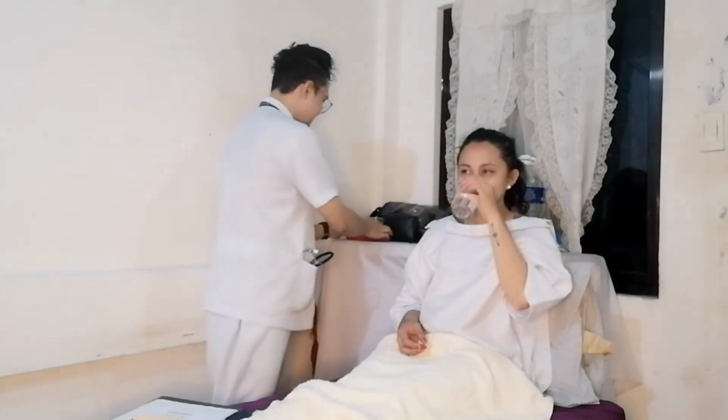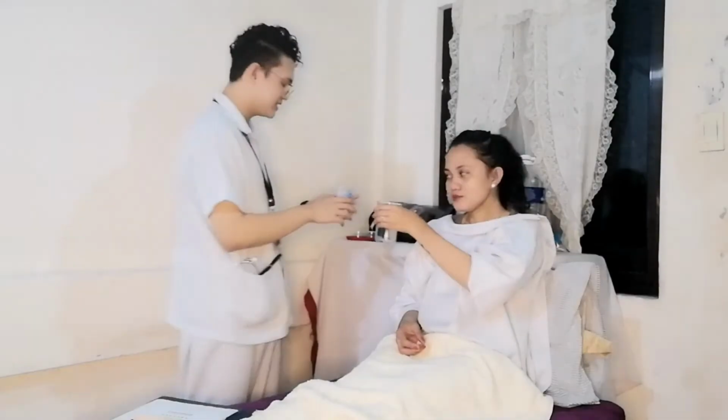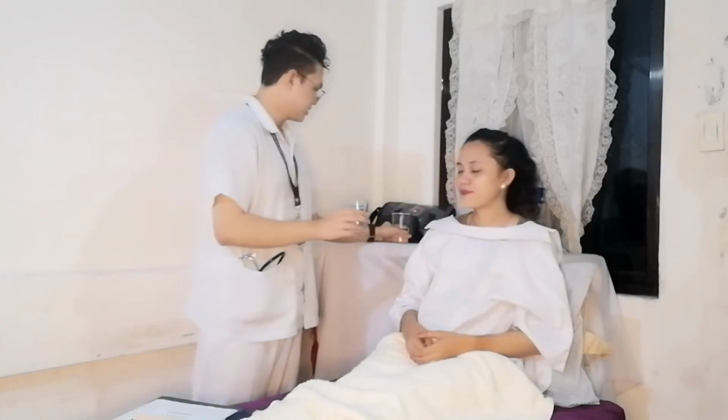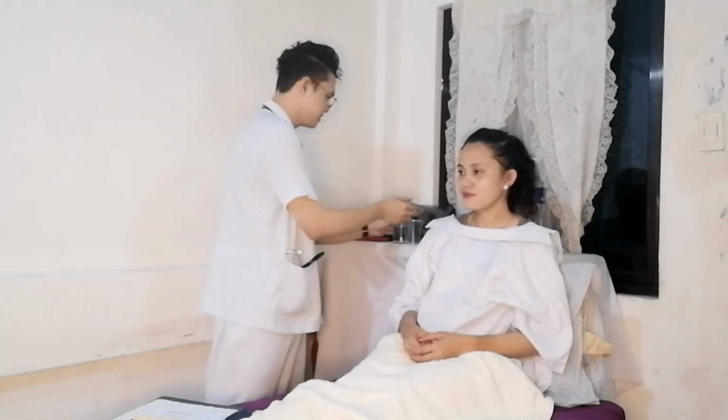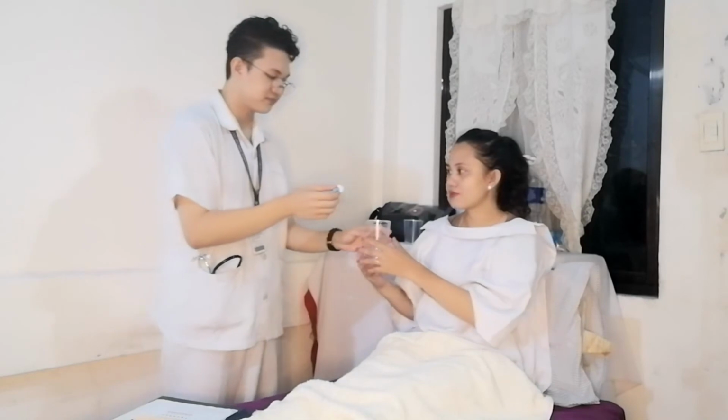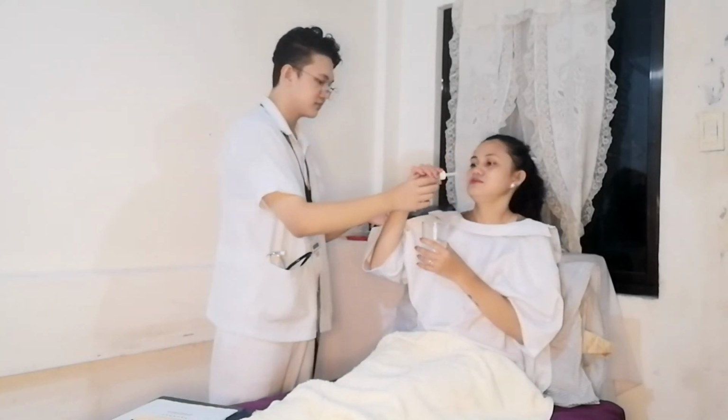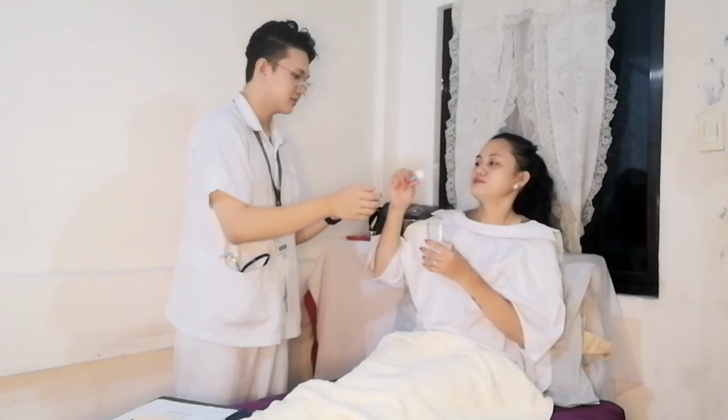Right, for your last medicine, we have your guaifenesin in a dropper. Okay. Take your water.